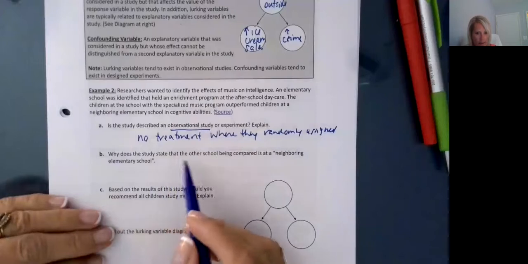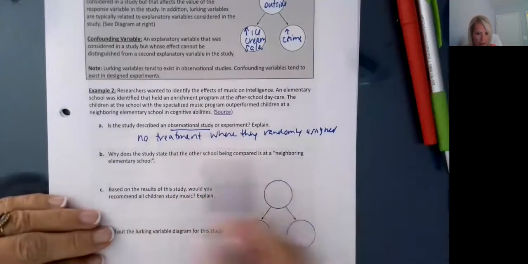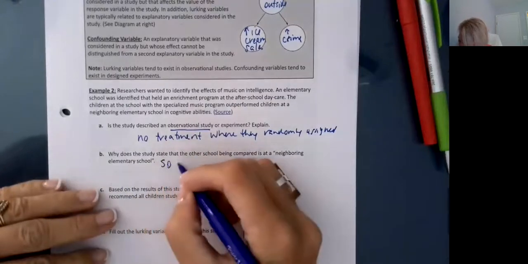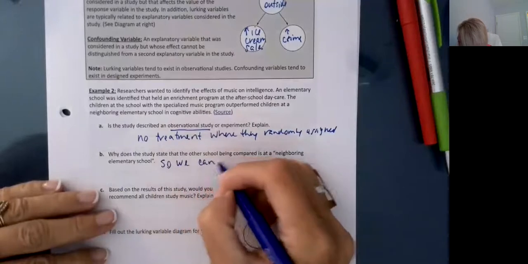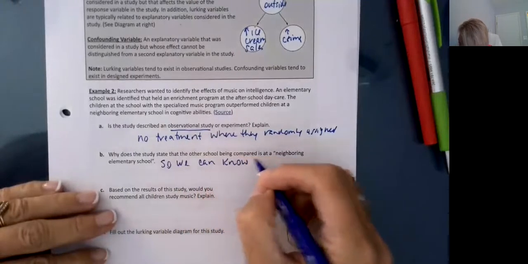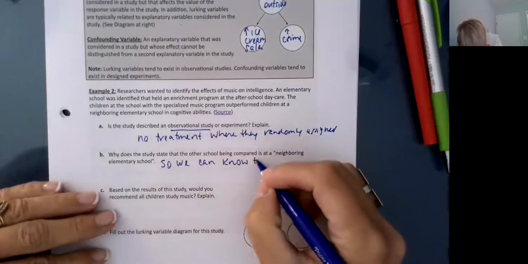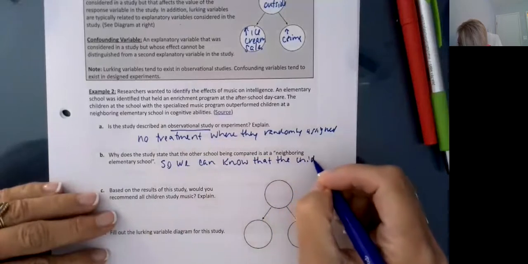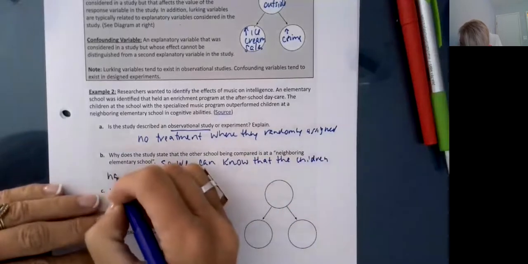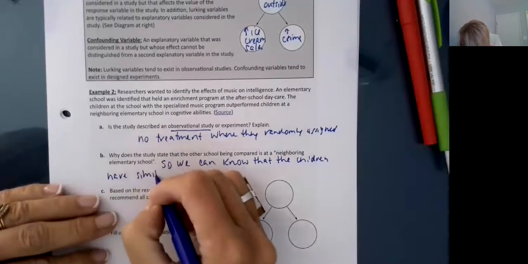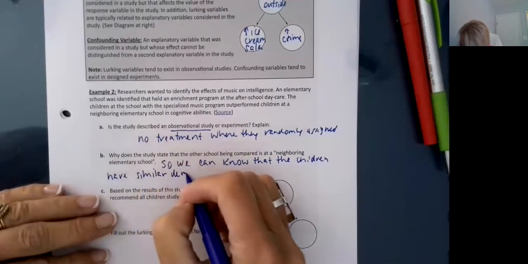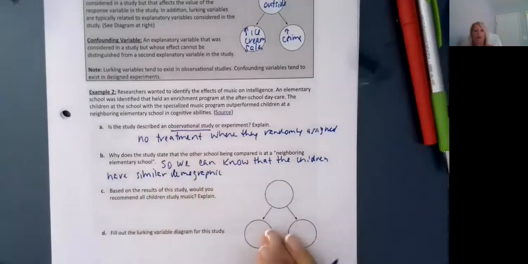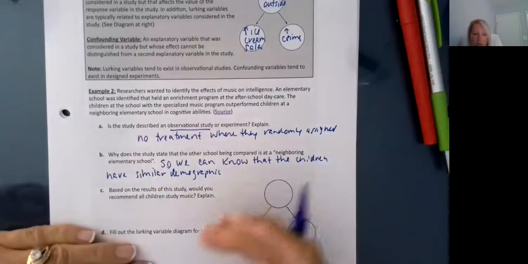Why does the study state that the other school being compared is a neighboring elementary school? So we can know that the children probably have similar demographics, as far as maybe household income, where they live, access to food, access to schooling, things like that.